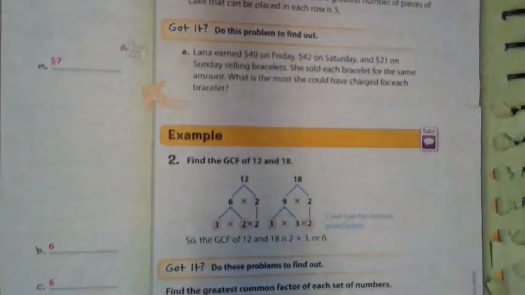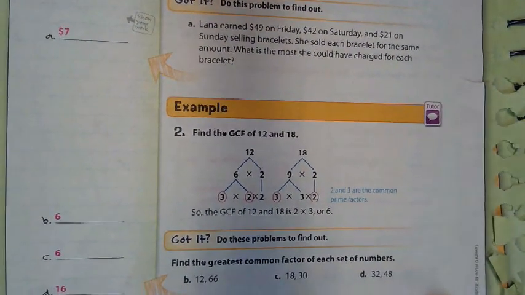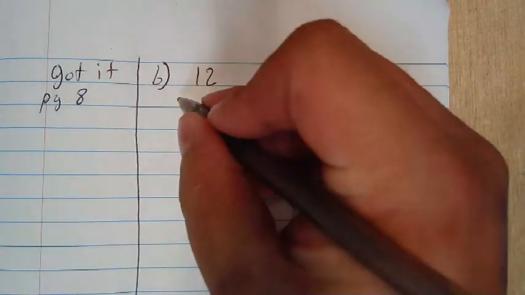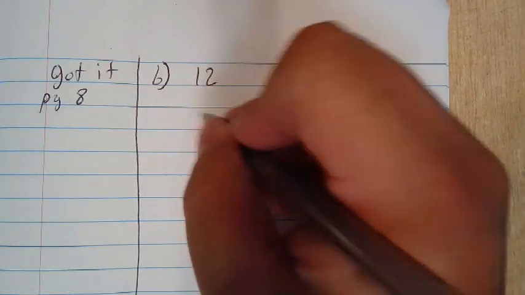I'm going to do letter B. And this is page 8 again. All right. Find the greatest common factor for each set of numbers. Got it? Okay. Now we have bigger numbers. Ugh. When you have bigger numbers like this, it's harder. If you can do the factor thing, you can do the multiple thing, do the 1 times 12, 2 times 6, 3 times 4. It just gets insane.